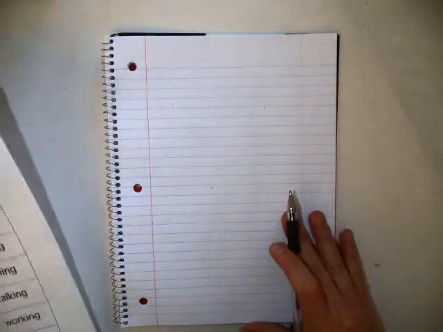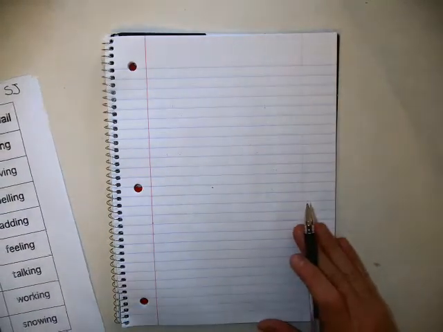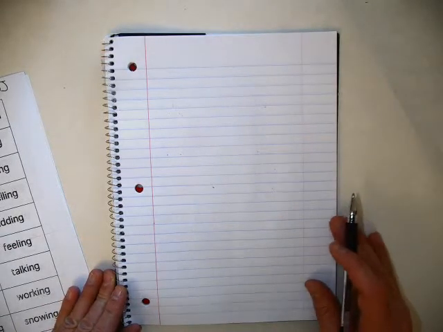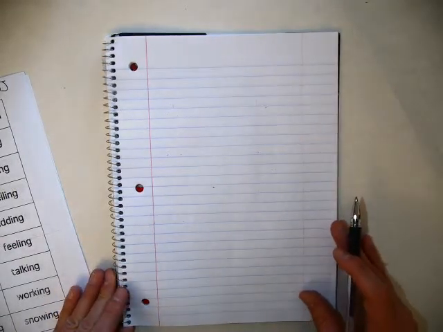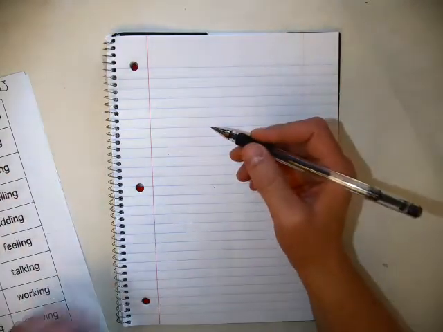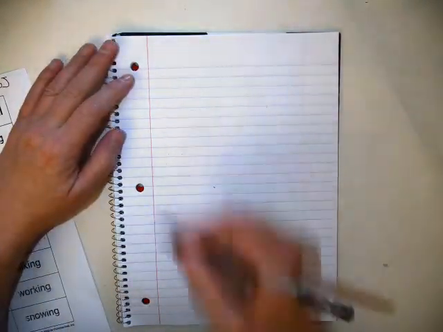Okay, so this is today's SJ spelling lesson. And for this, we're looking at what happens when we add ing to the end of certain words. Okay? So what I want you to do, first of all, is draw 4 columns on your paper.